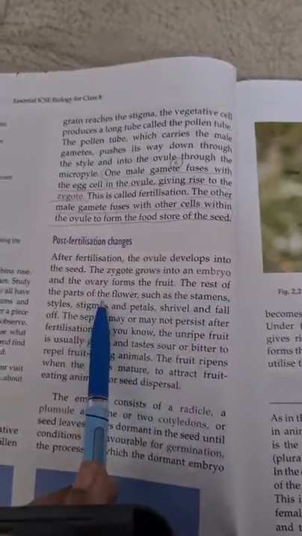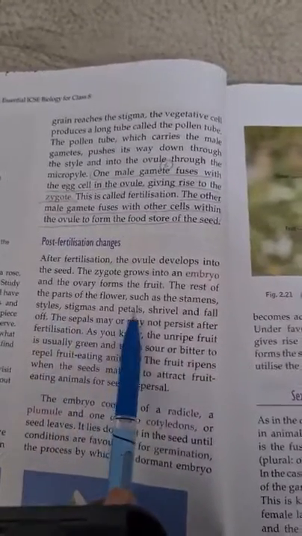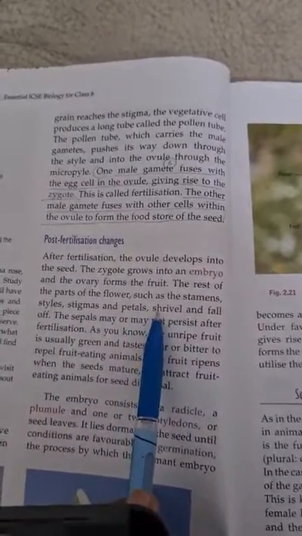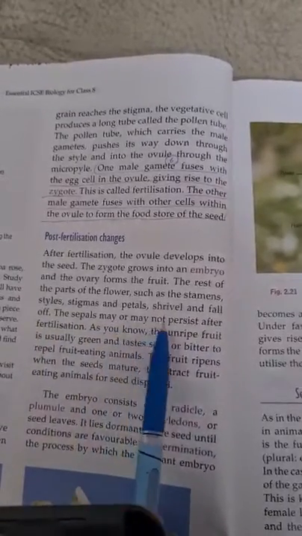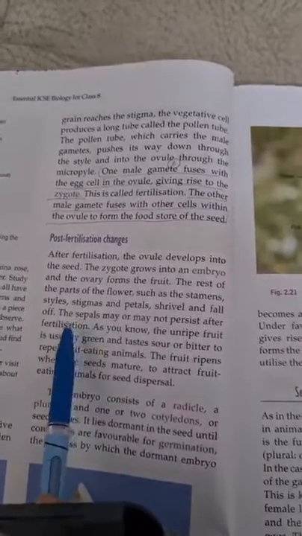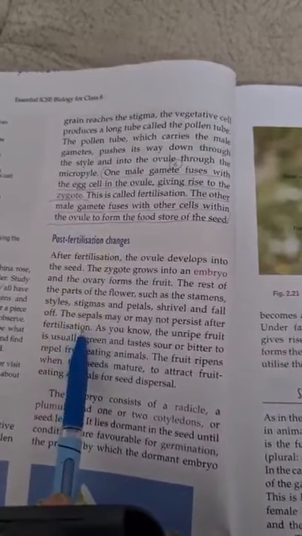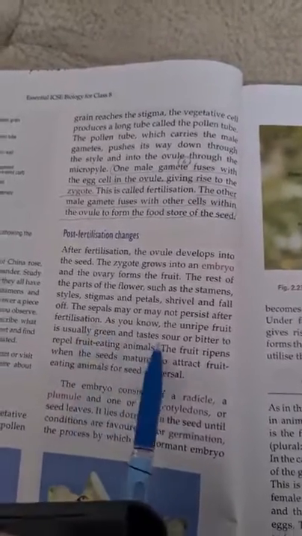The rest of the flower, such as stamens, style, stigma, petals and sepals, fall off. The sepals may or may not persist after fertilization. In some plants, the sepals remain there, and along with the fruit, they dry up, like in guava.